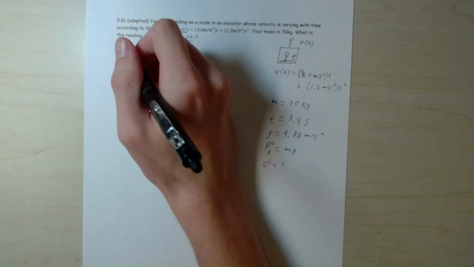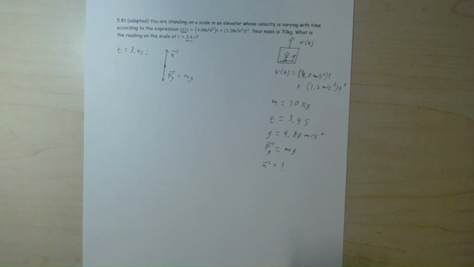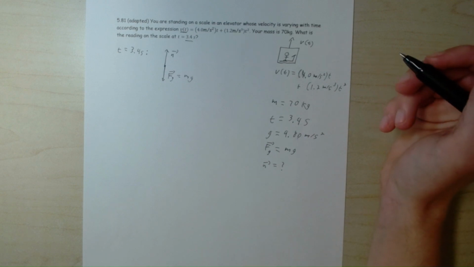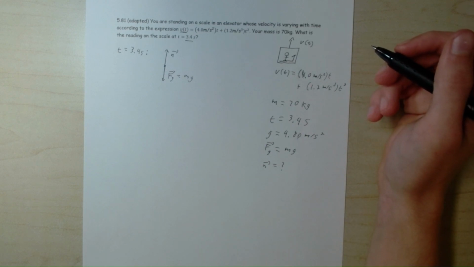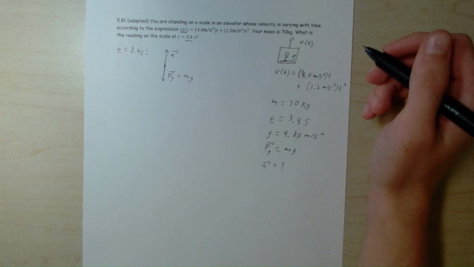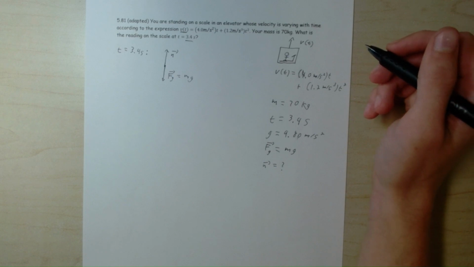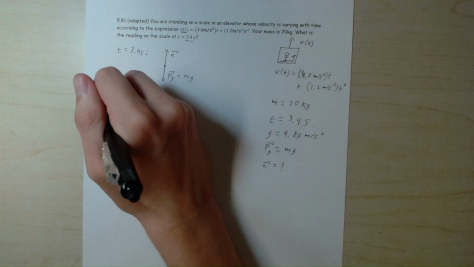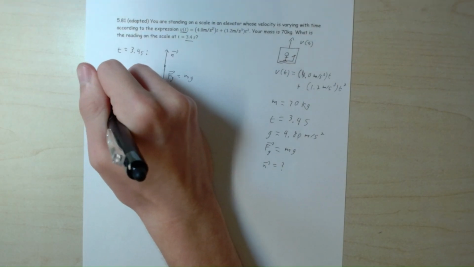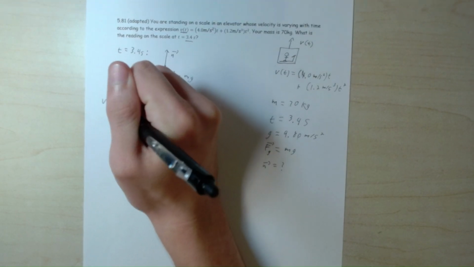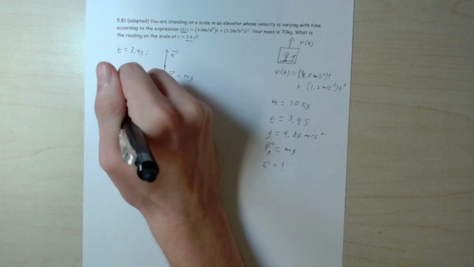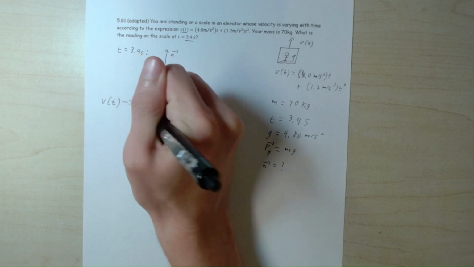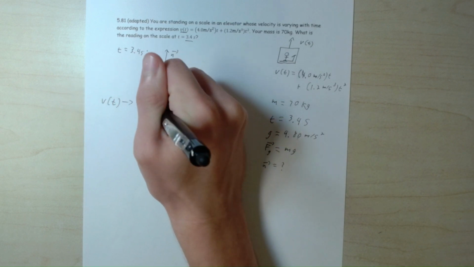what is n at t equals 3.4 seconds? Well, to find n, we need the acceleration at t equals 3.4 seconds. And this is where the calculus part comes into play, right? Because we have v of t, which is varying with time, and we need to get to a of t, specifically a at 3.4 seconds.